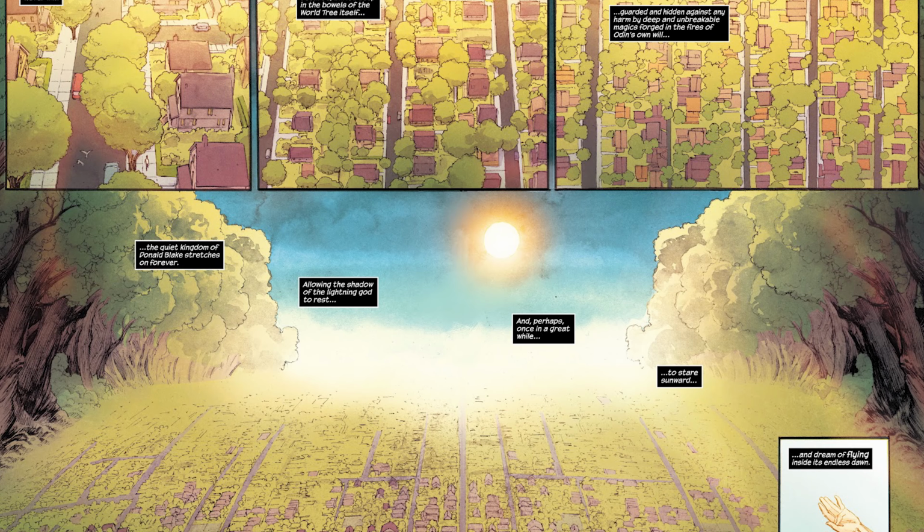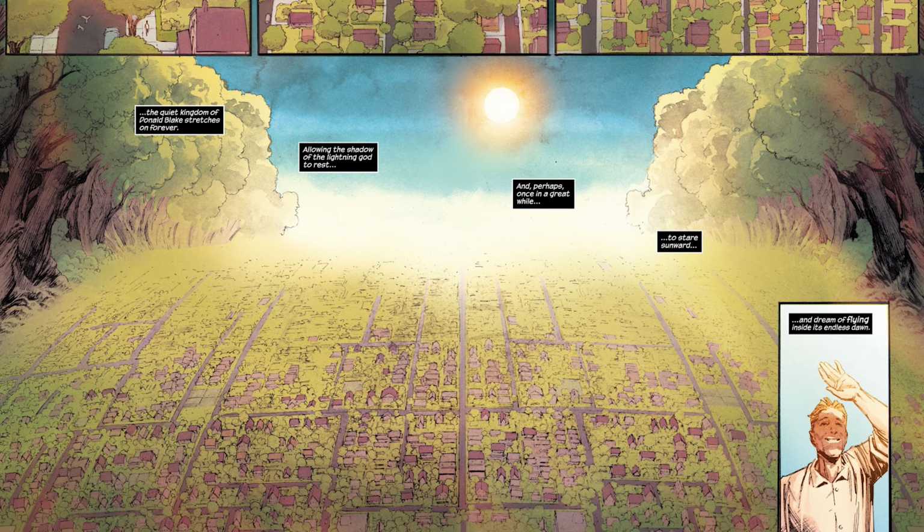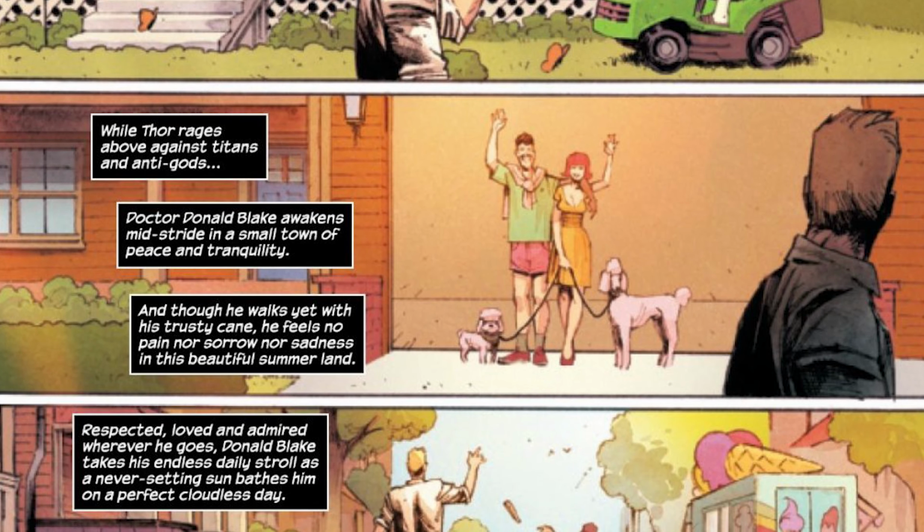In this little world where Donald Blake transforms into Thor, Donald Blake goes into his own little pocket dimension where it's endless happiness, if I'm not wrong. True. Basically, Odin created a heaven for Donald Blake where it's always sunny, happy neighbors, everything's just great, and he can walk endlessly. But as Odin's powers fade away, so do the constructs of this world.